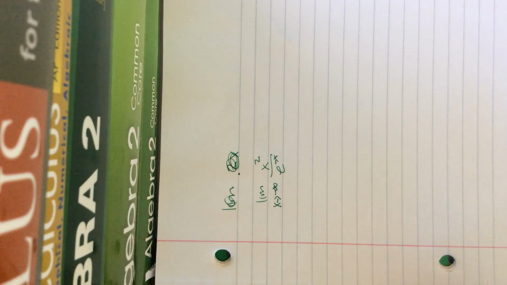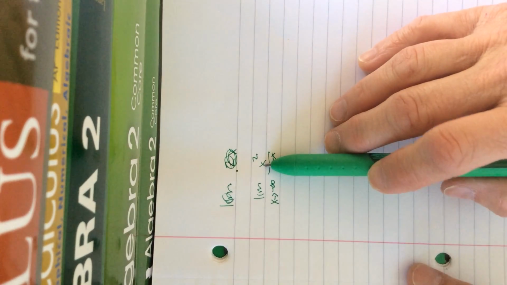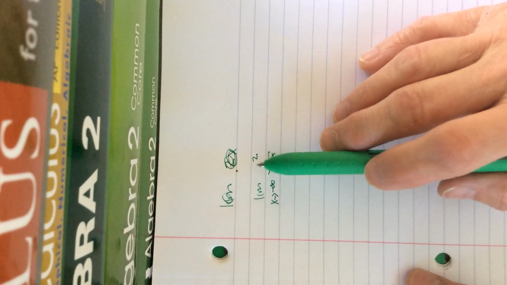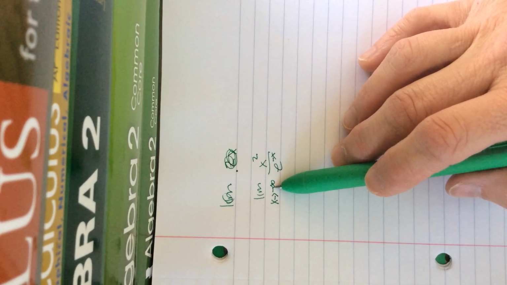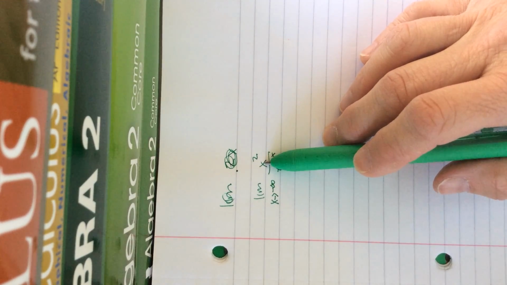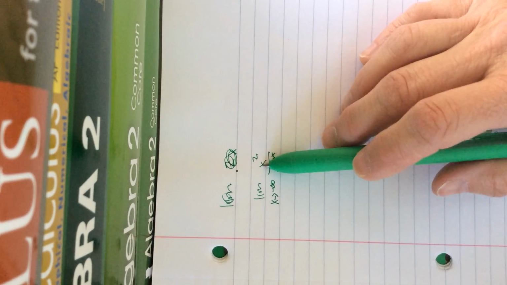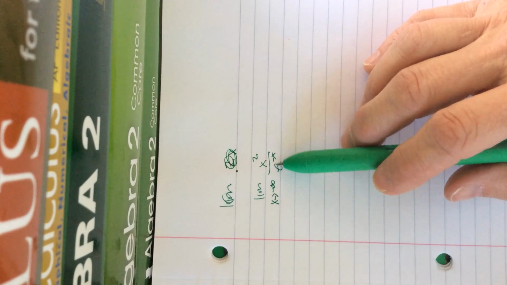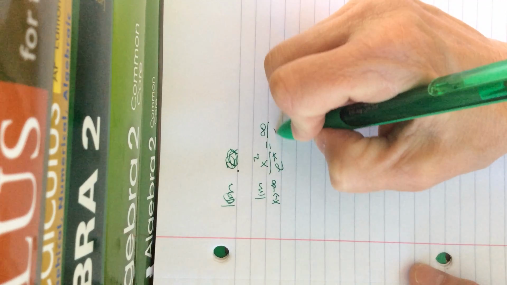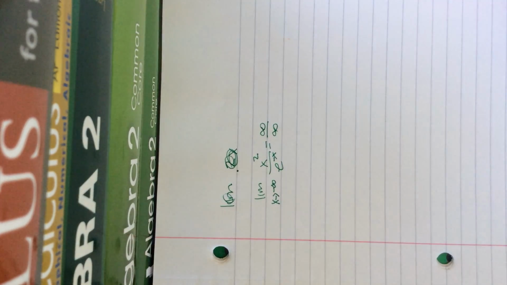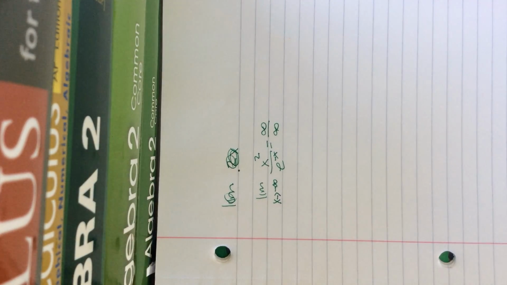Okay, well, if you substitute negative infinity, if you think about what's going on as x approaches negative infinity, you're going to end up with infinity in the numerator and also infinity in the denominator. So infinity over infinity, L'Hopital's rule is an option.